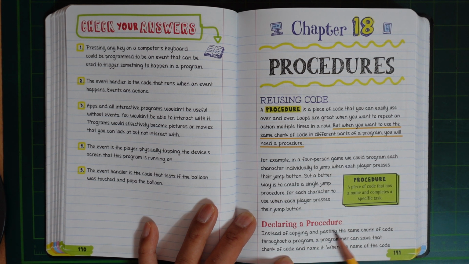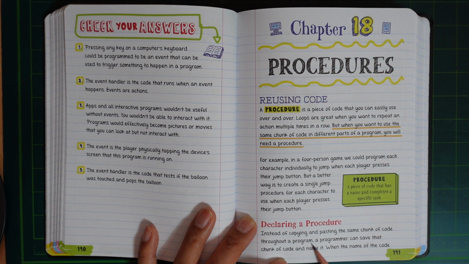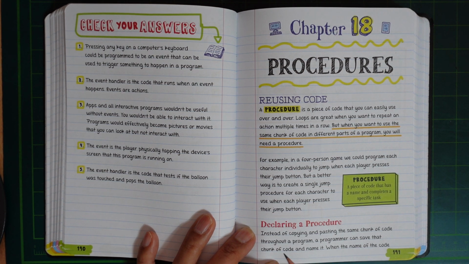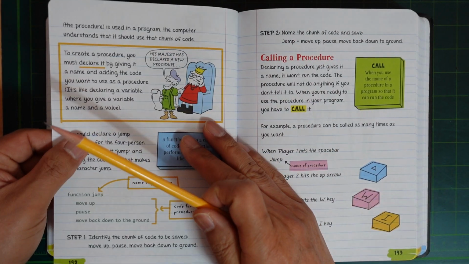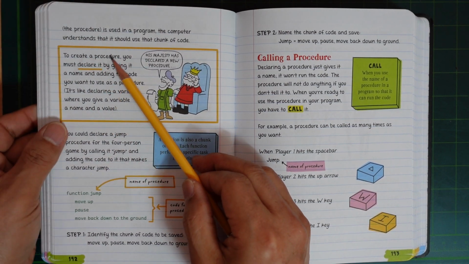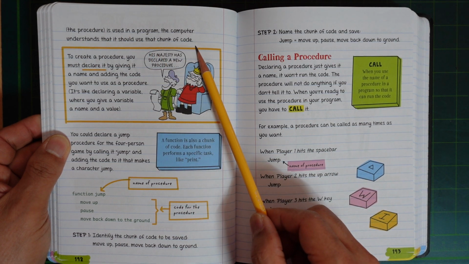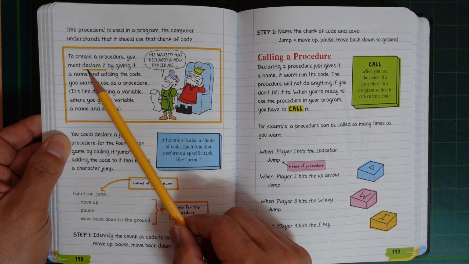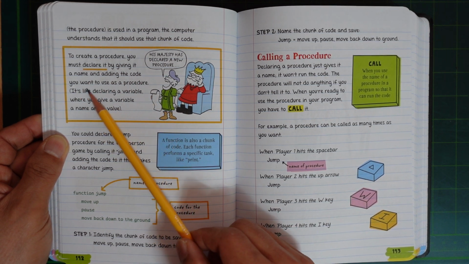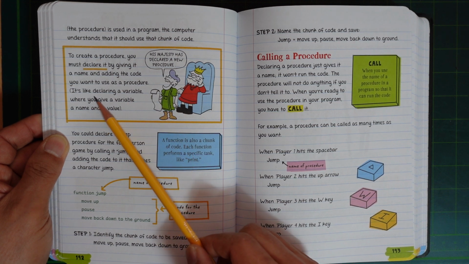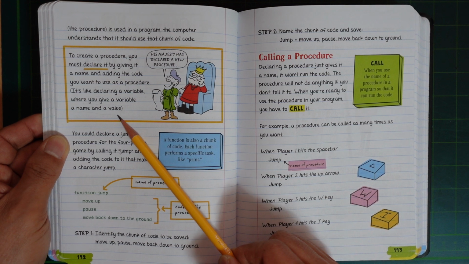Declaring a procedure. Instead of copying and pasting the same chunk of code throughout a program, a programmer can save that chunk of code and name it. When the name of the procedure is used in a program, the computer understands that it should use the chunk of code. To create a procedure, you must declare it by giving it a name and editing the code you want to use as a procedure. It's like declaring a variable, where you give a variable a name and a value.